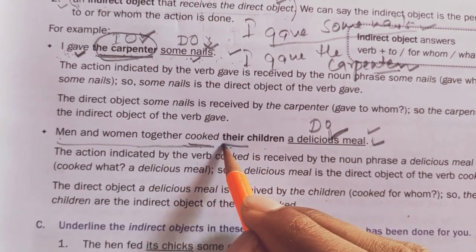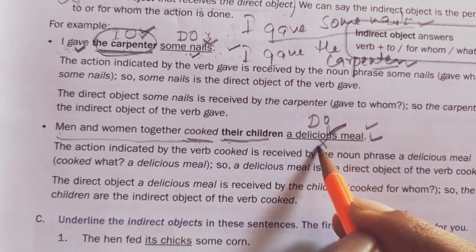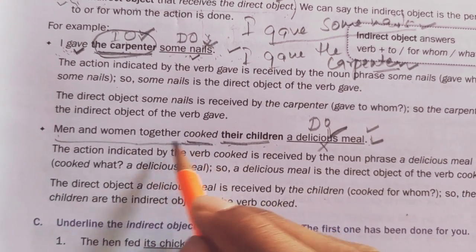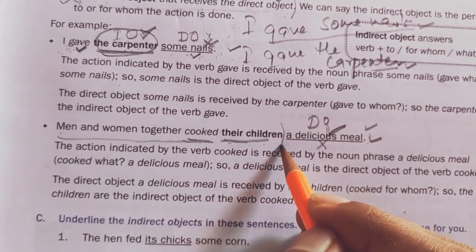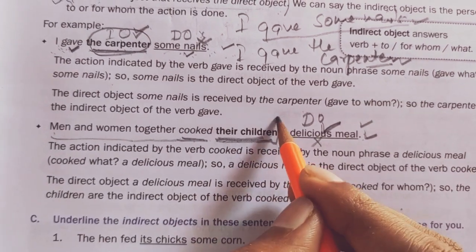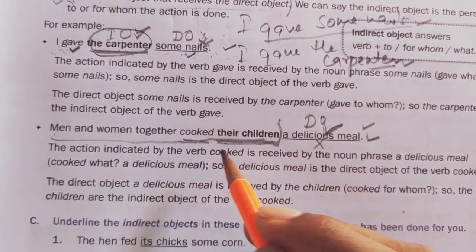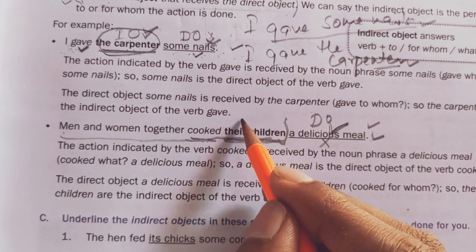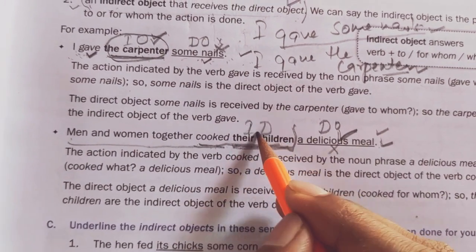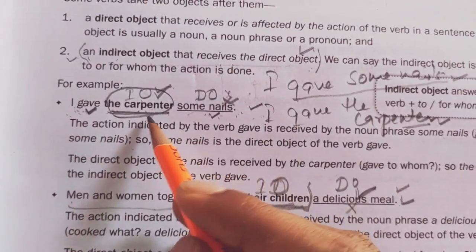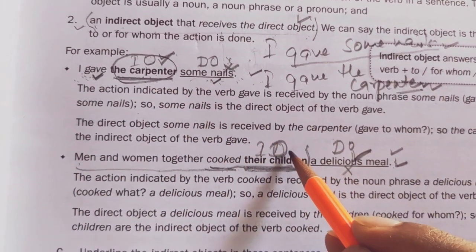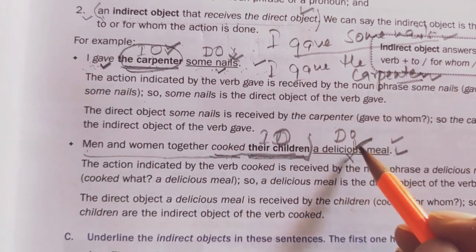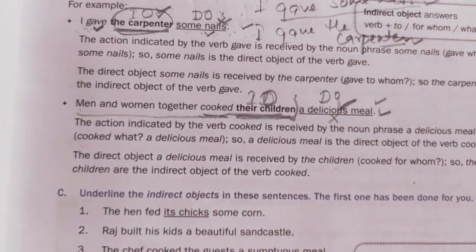But when I remove this one and write men and women together cooked their children, the meaning is ridiculous. You can see it by yourself. So this is the indirect object. As I said earlier, an indirect object is not required for the completion of the verb and the sentence, but a direct object is always required.